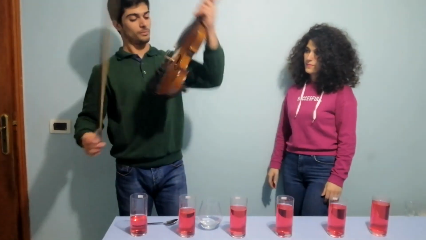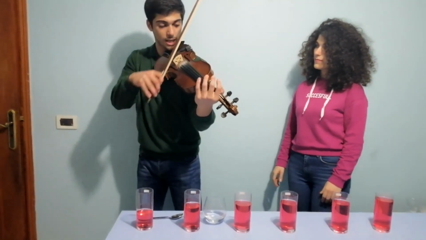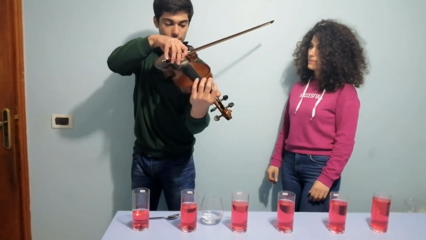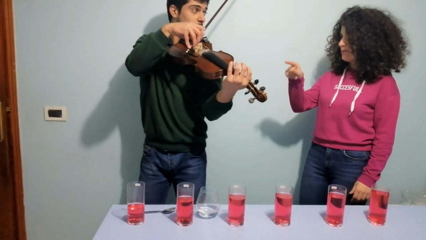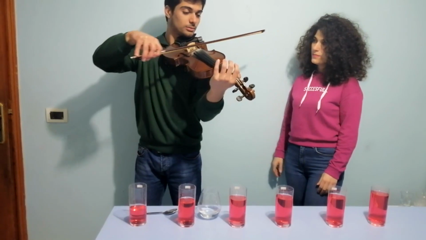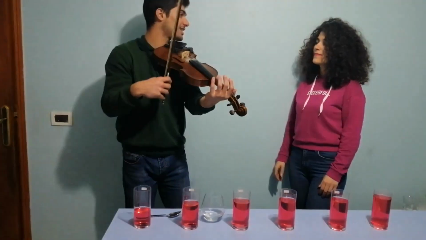For example, playing on the first string, we first stick the bow on the string, then slide it. So this is stick and slip motion. Yes. The friction causes the string to vibrate.